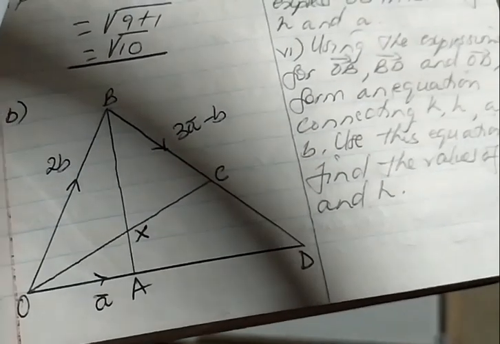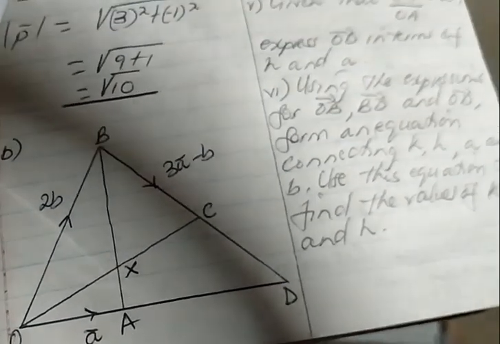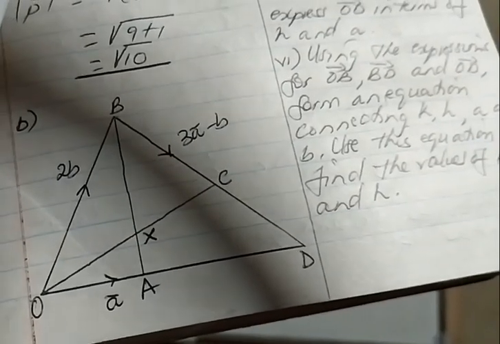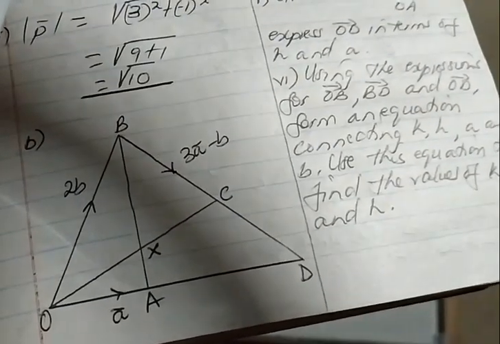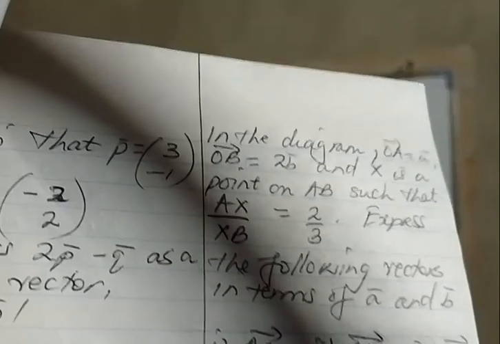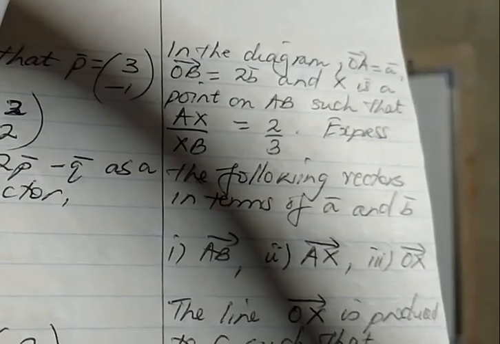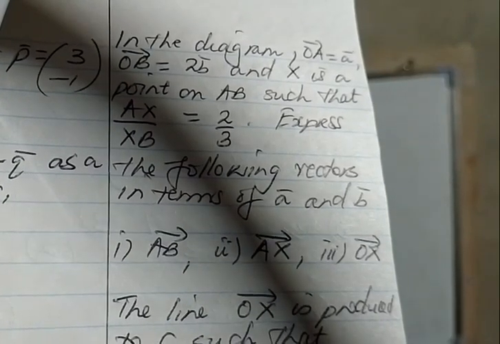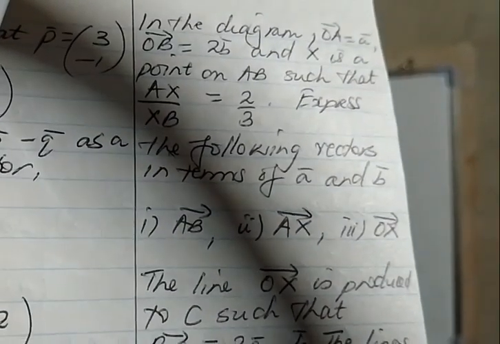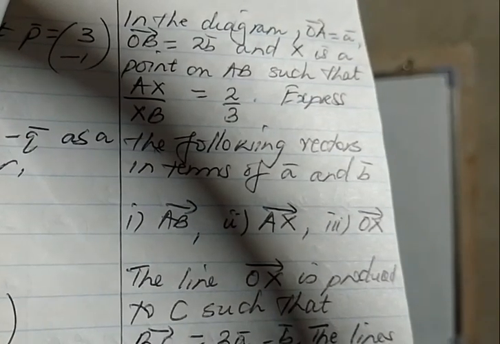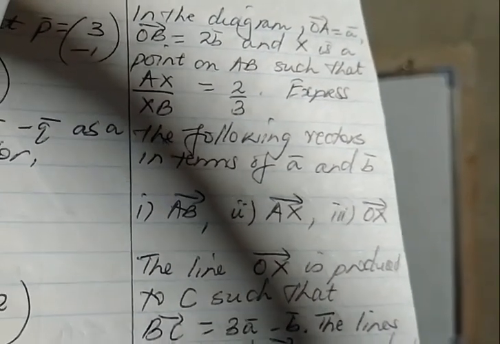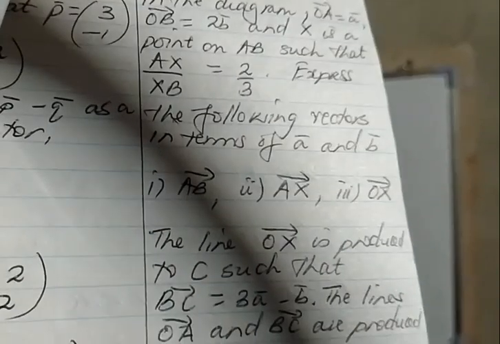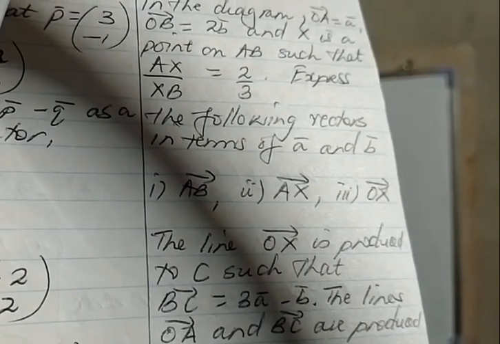We are going to look at a question on vectors. So that question, item B, is a question on vectors. In the diagram, OA is equal to A, OB is equal to 2B, and X is a point on AB such that AX over XB is equal to 2 over 3.